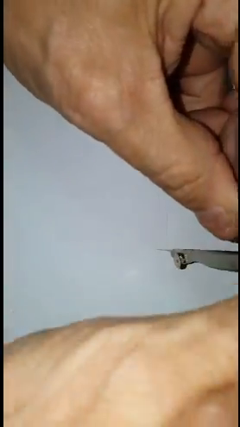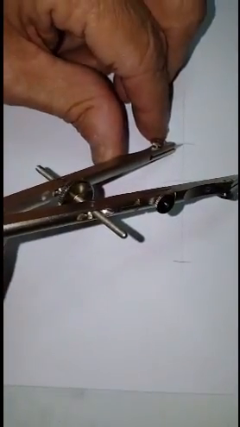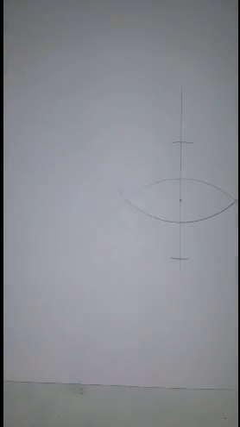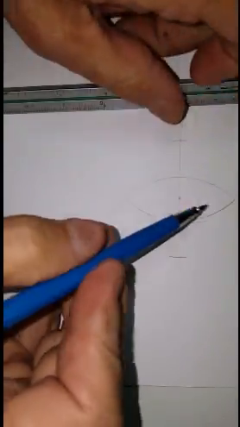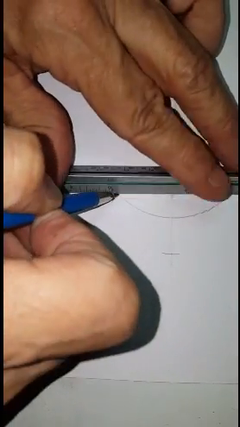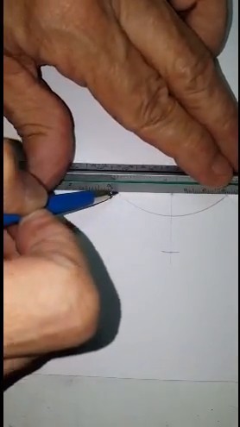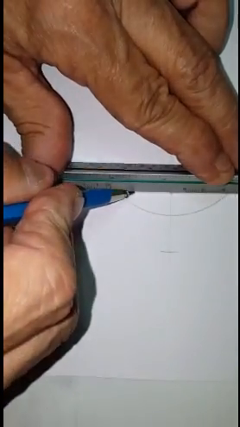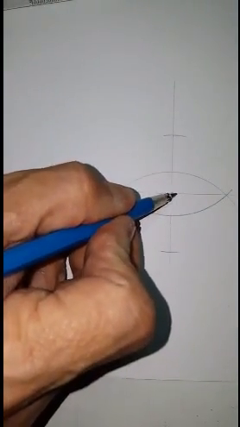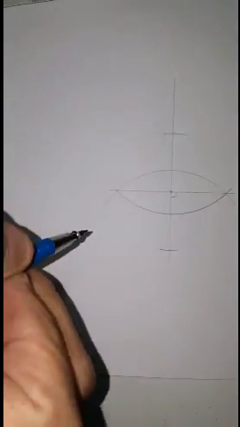I'm going to draw an arc like that on that side, and then on that side. So where these 2 points connect, they'll connect through that point in the center, and by definition this is perpendicular, like that.